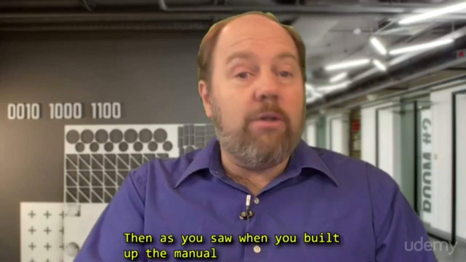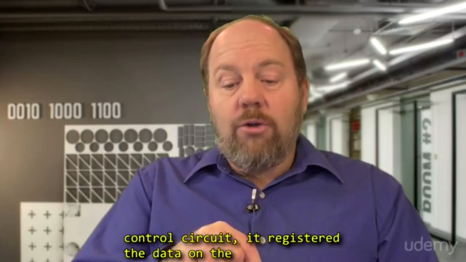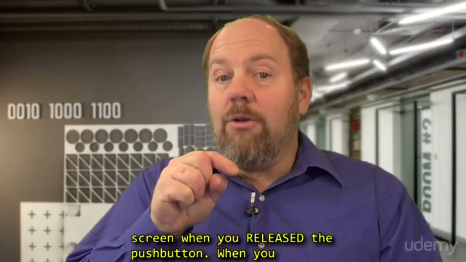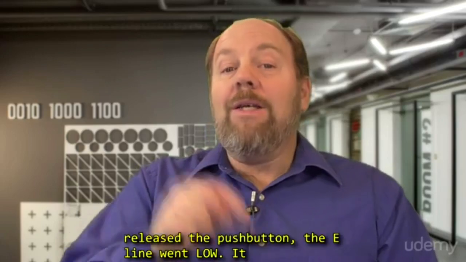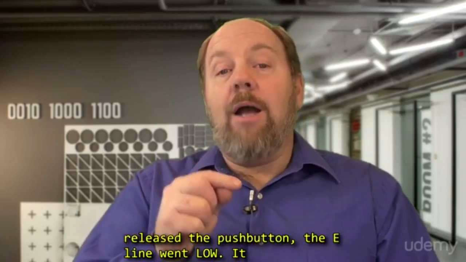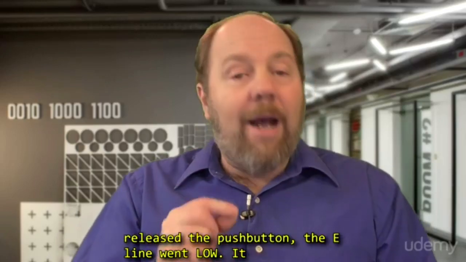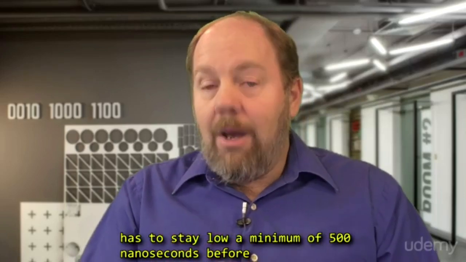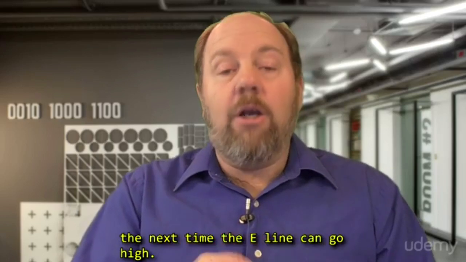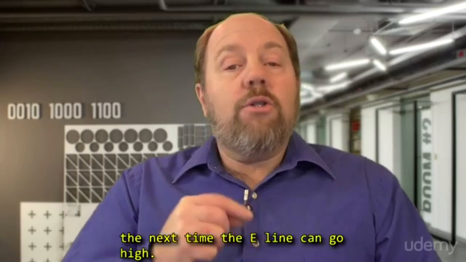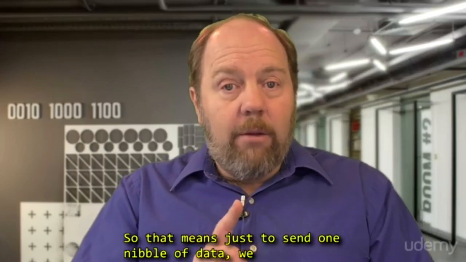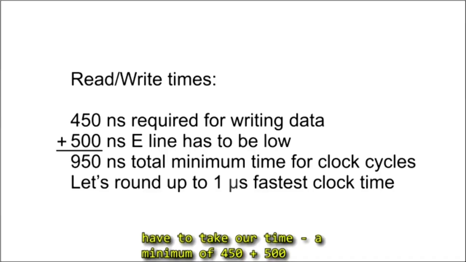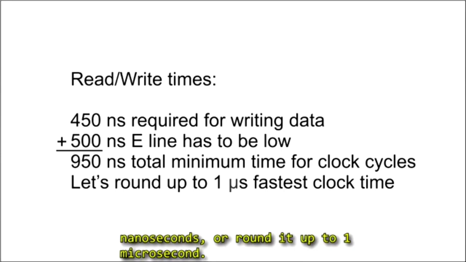Then, as you saw when you built up the manual control circuit, it registered the data on the screen when you released the push button. When you released the push button, the E line went low. It has to stay low for a minimum of 500 nanoseconds before the next time the E line can go high. So that means just to send one nibble of data, we have to take our time, a minimum of 450 plus 500 nanoseconds, or just round it up to 1 microsecond.